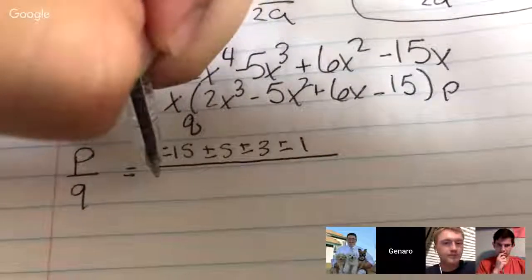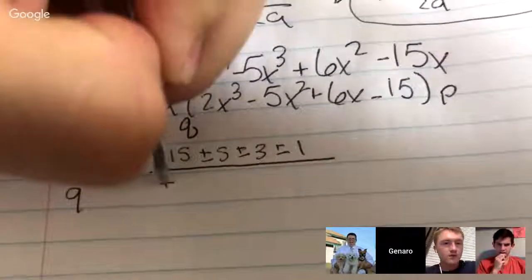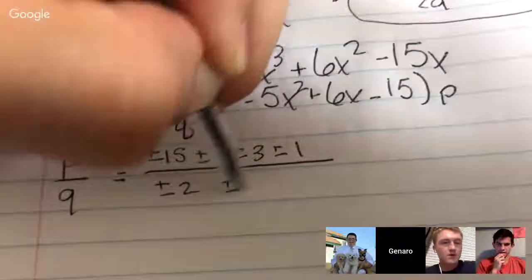I'm just looking at the rational zero theorem real quick, and taking out the x was the right step because it's cubed, squared, and then regular x. P over q, plus or minus. Yep, you're going the right steps there.